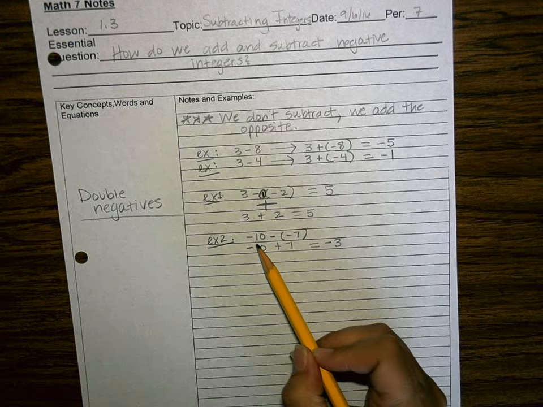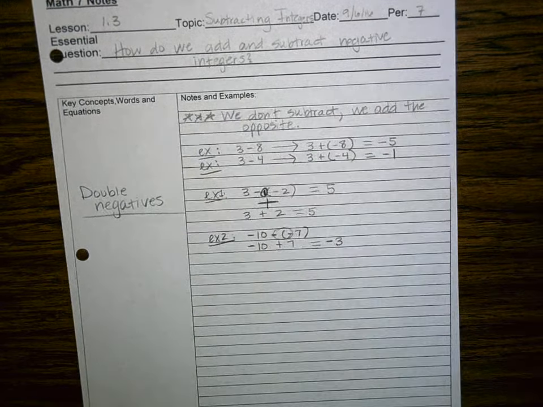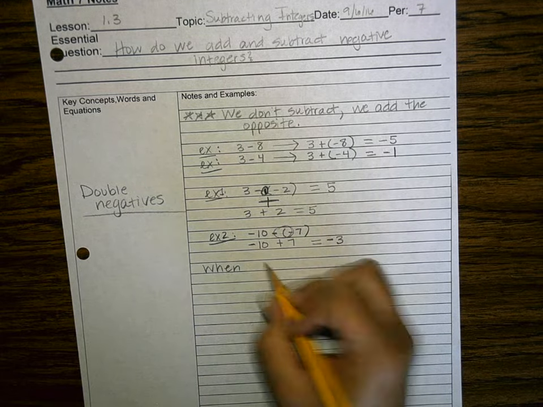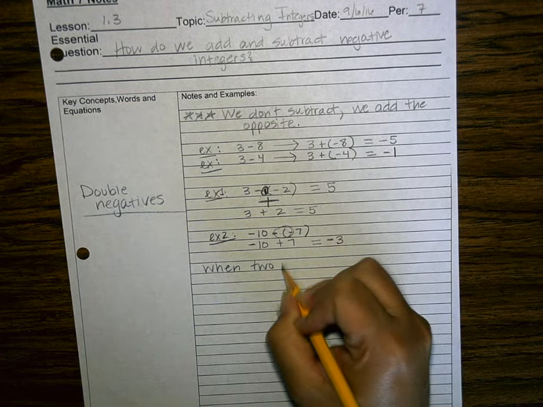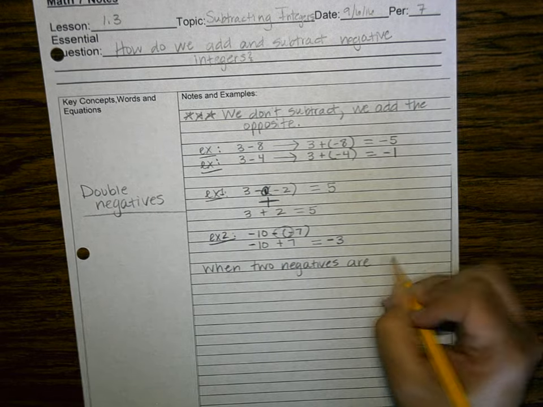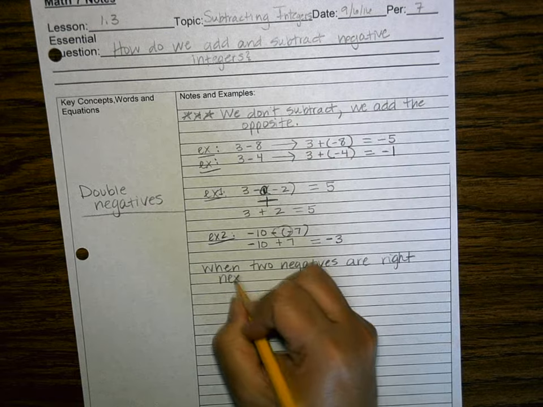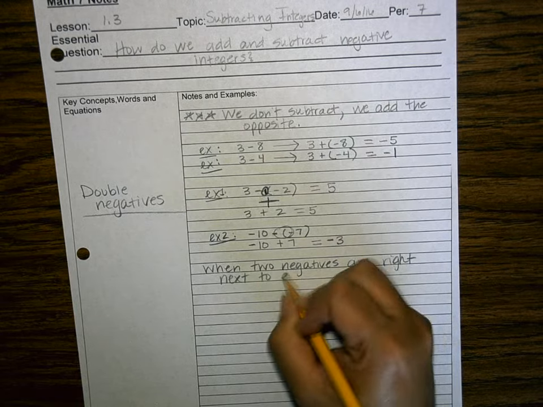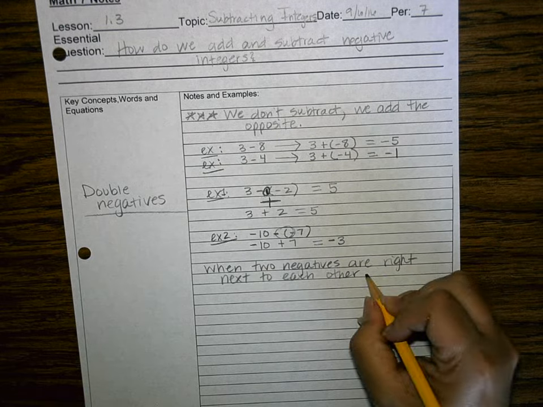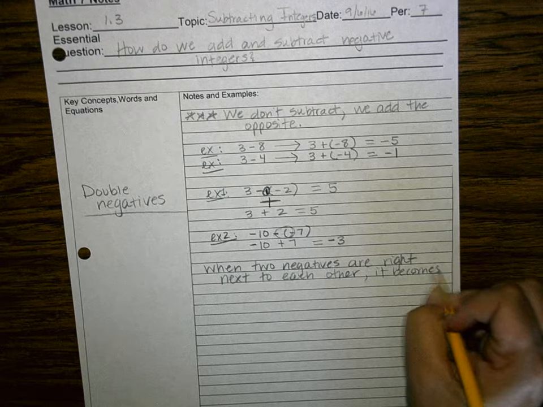This doesn't become a positive, only this. Okay? So here's the rule. When two negatives are right next to each other, it becomes a plus sign.